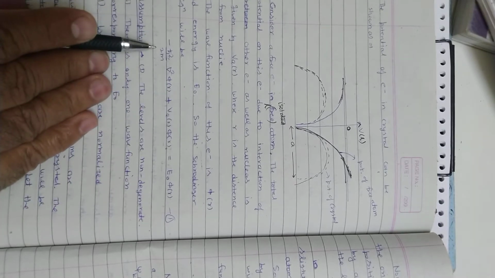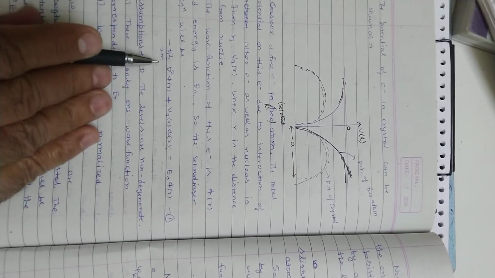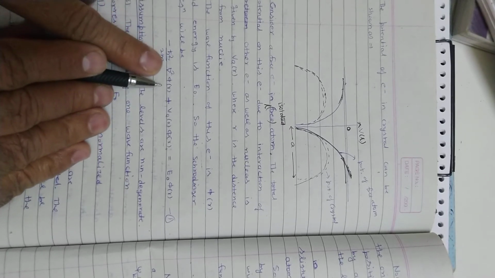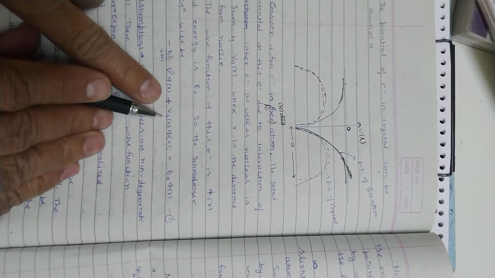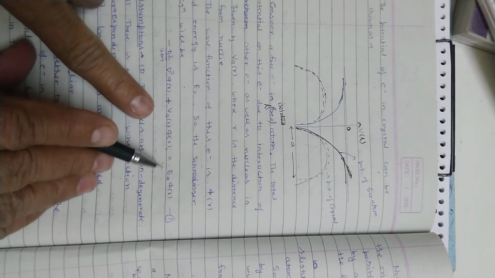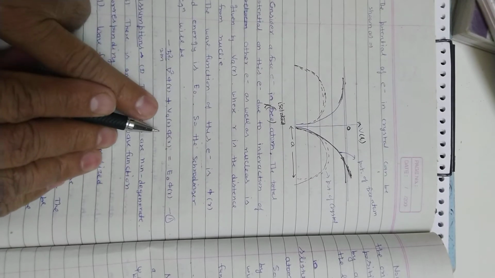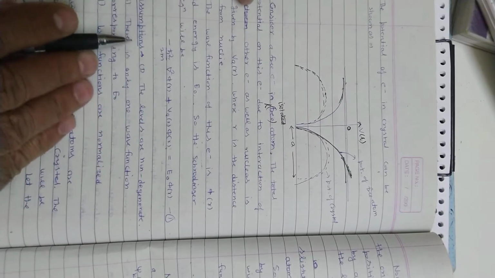Then the Schrodinger equation can simply be written as minus h cross square upon 2m del square phi(r), plus V0(r) phi(r) equals E0 phi(r). This is very simple. Most of you have been understanding it.